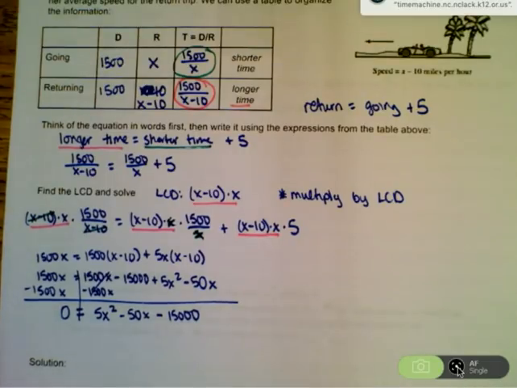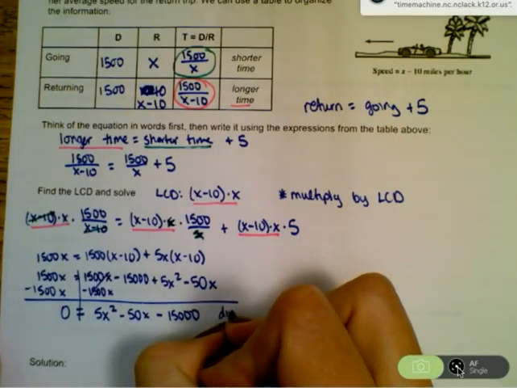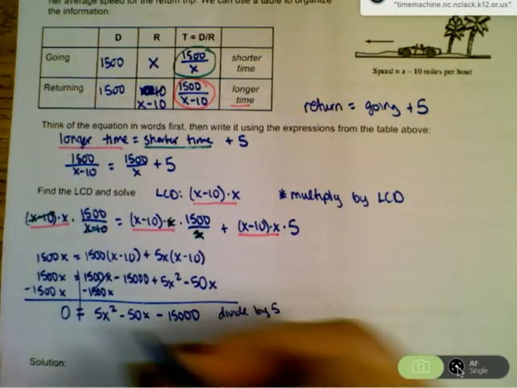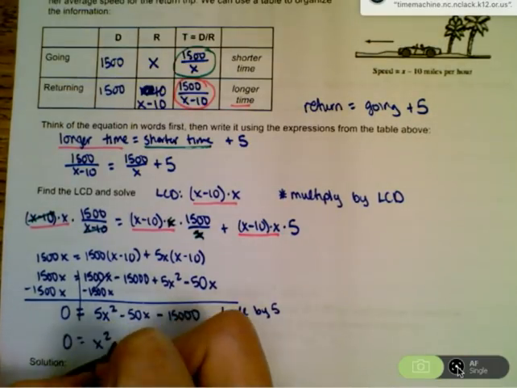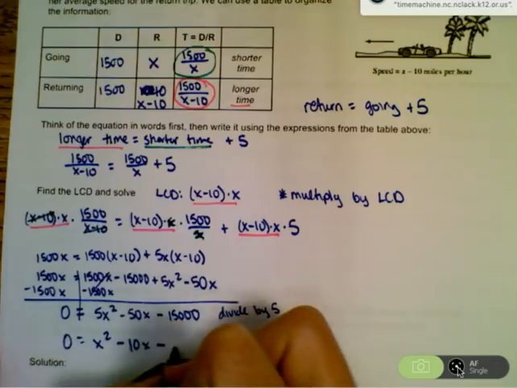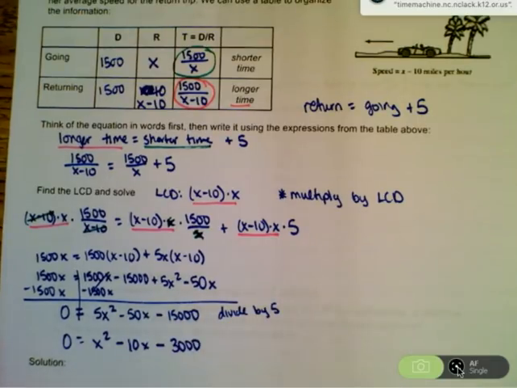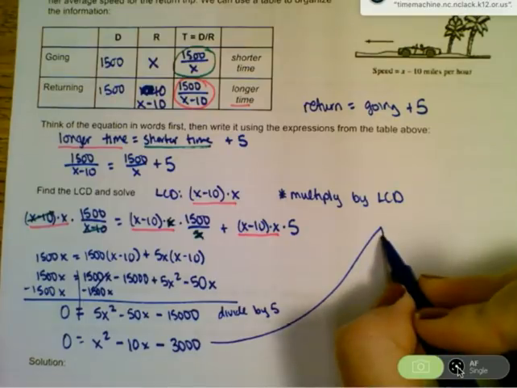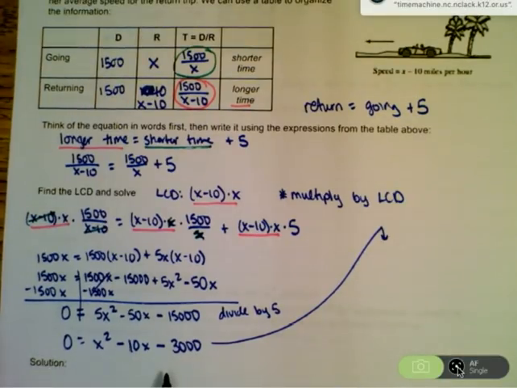Now at first I might look at that and think, okay, that looks really complicated, I want to use the quadratic formula. I'm going to divide everything by 5, because that's just going to simplify it a little bit for me. That'll leave me with x squared minus 10x minus 3,000. So then from there, again, you might think about the quadratic formula, but you also might notice that these are pretty easy round numbers. 5 times 6 is 30, and 6 minus 5 is 10.